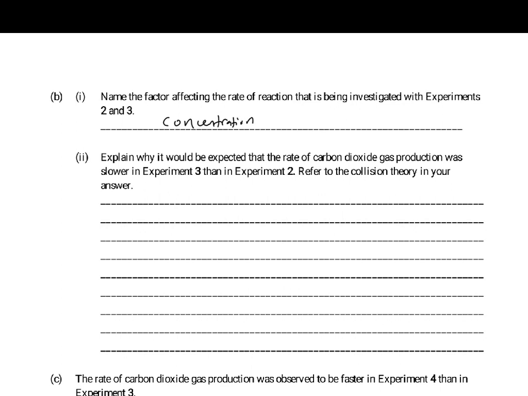So what would be expected for the rate of carbon dioxide gas, why is experiment 3 slower than number 2? So if you look at experiment 3, it's got 10 mils of acid and 10 mils of water, versus experiment 2, which is 20 mils of acid. So experiment 3 has a lower concentration of HCl. And lower concentration of HCl, what that means is you've got less hydrogen ions per unit volume.